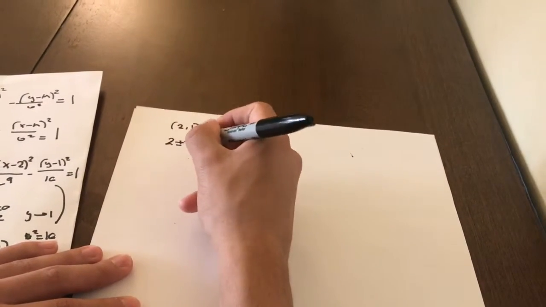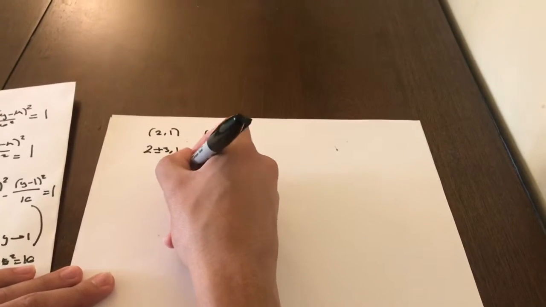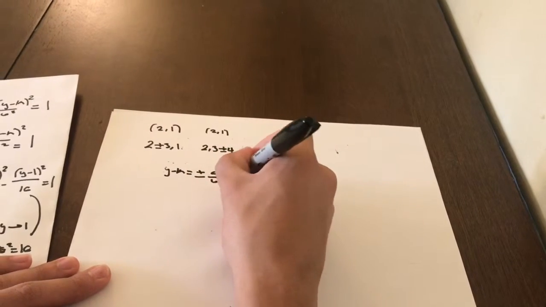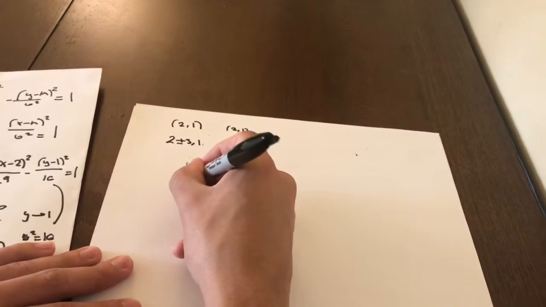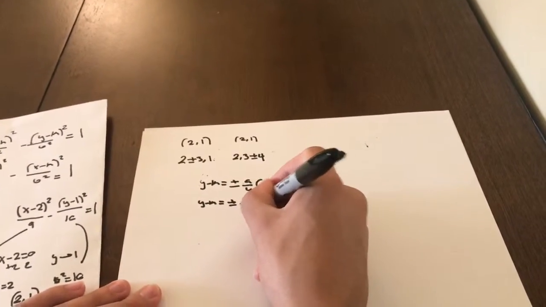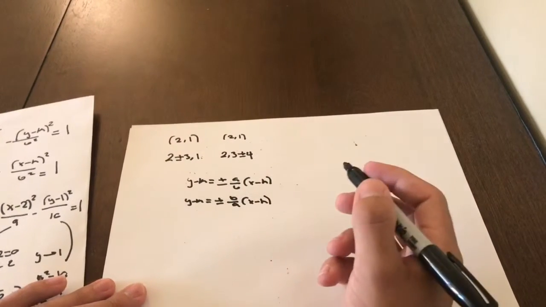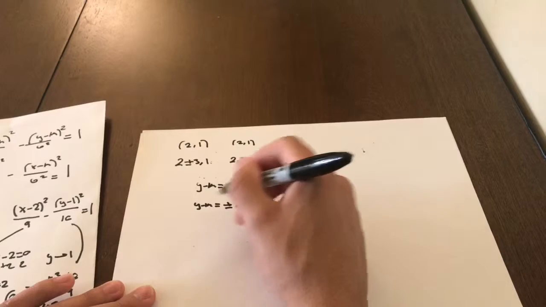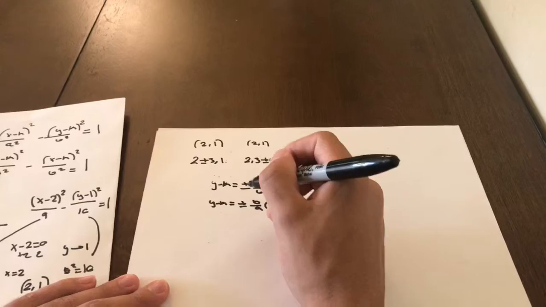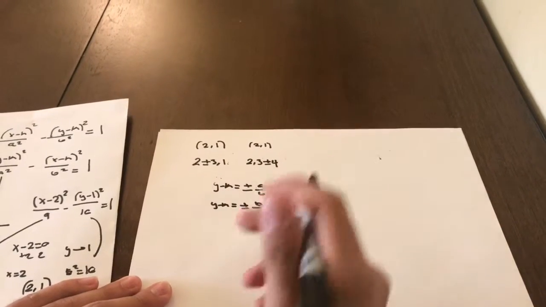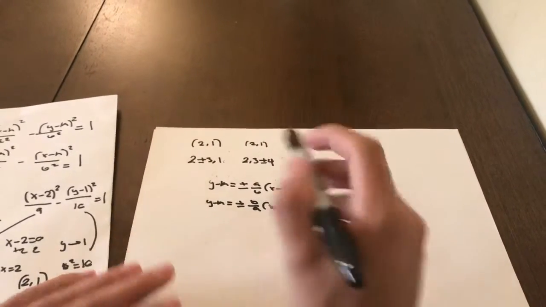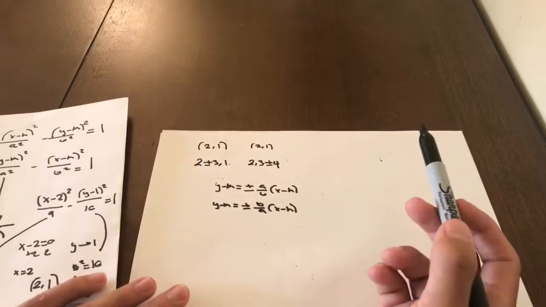So there are two ways for the asymptotes. It's y minus k equals plus minus a over b times x minus h, or y minus k equals plus minus b over a times x minus h. Now you're wondering, how do you get the a over b and b over a? When we really graph these types of problems, you use your rise over run rules. Using those rules, you'll be able to find out which direction you're going in and what to use. And then your x minus h comes directly from the problem itself. So you're good to go.